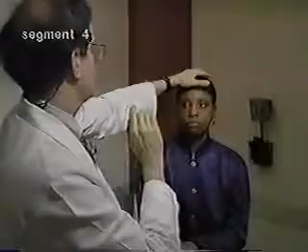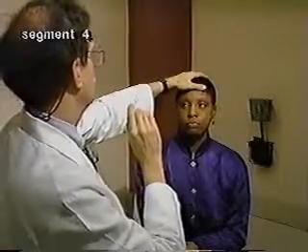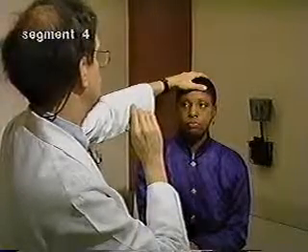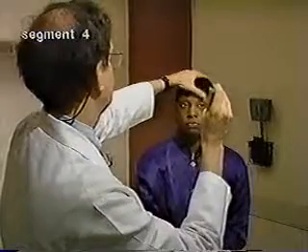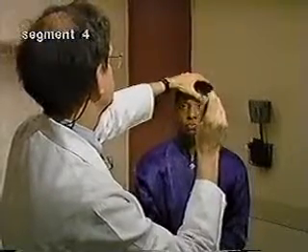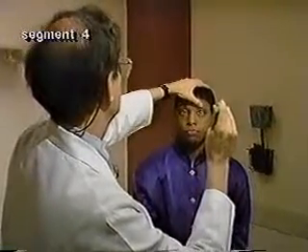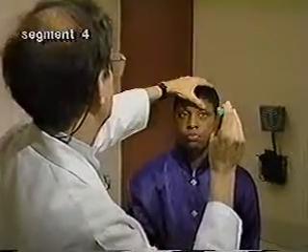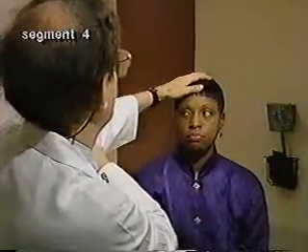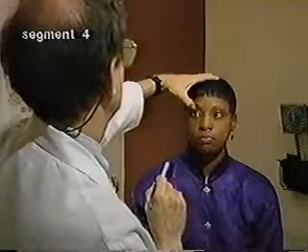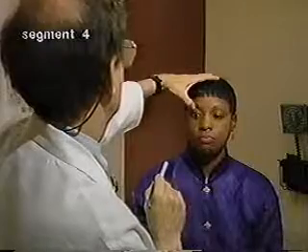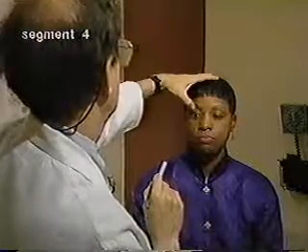Next, we'll check for saccades. We'll look at refixation ability, the speed, the accuracy, and the latency of the movement. Look at the pen, and look at my nose. Pen, nose. Look down at the pen, look at my nose. Pen, nose.